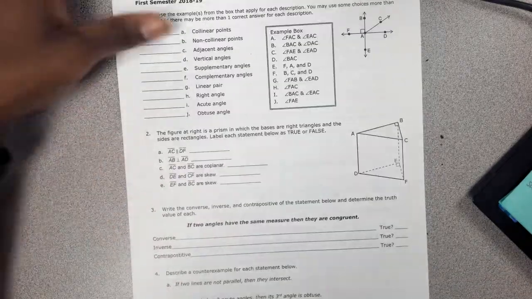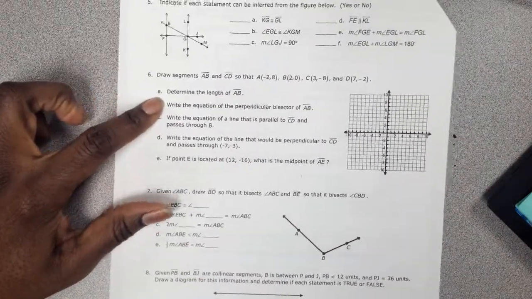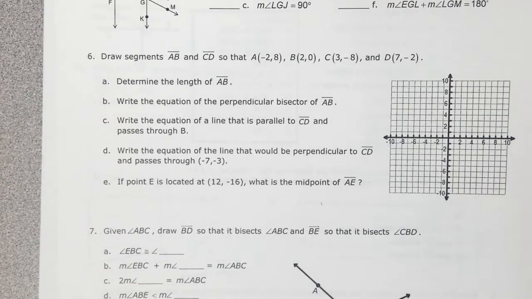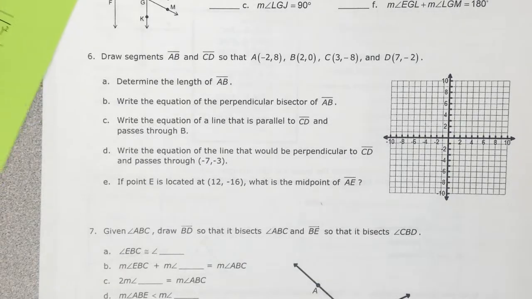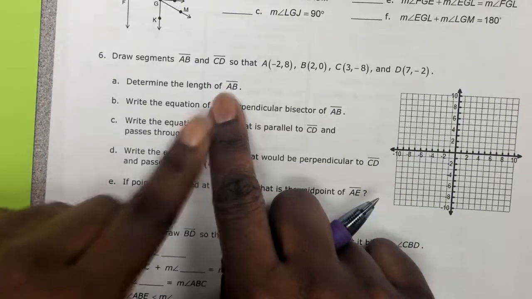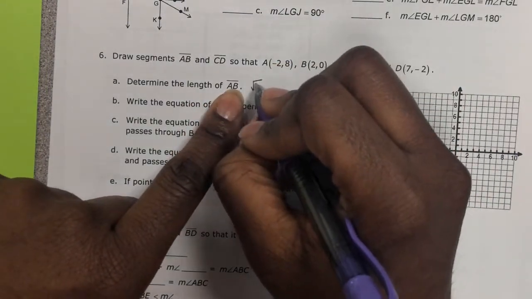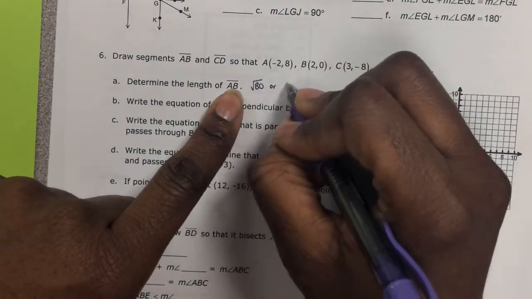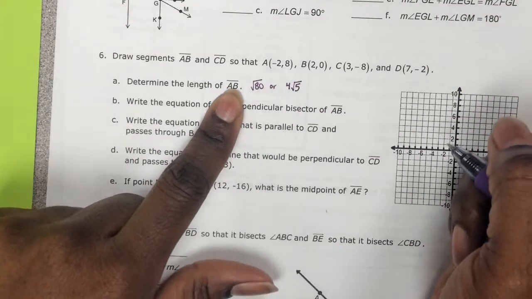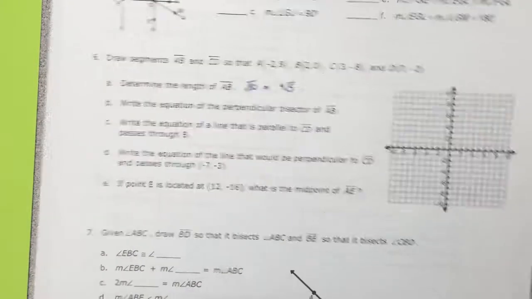All right, so we were on number 6, talking about finding the length of AB and writing the perpendicular bisector of AB. So determine the length of AB, that's on the formula chart. We just did that one, and we got the square root of 80, which is the same thing as 4 times the square root of 5. Or was it 5 square root of 4? I think it was 4 times square root of 5.